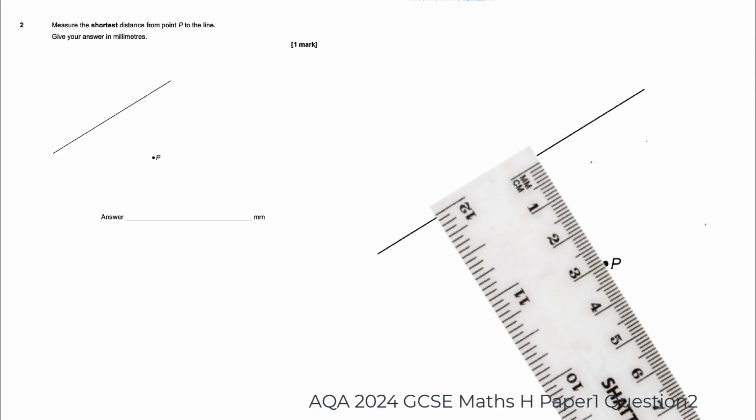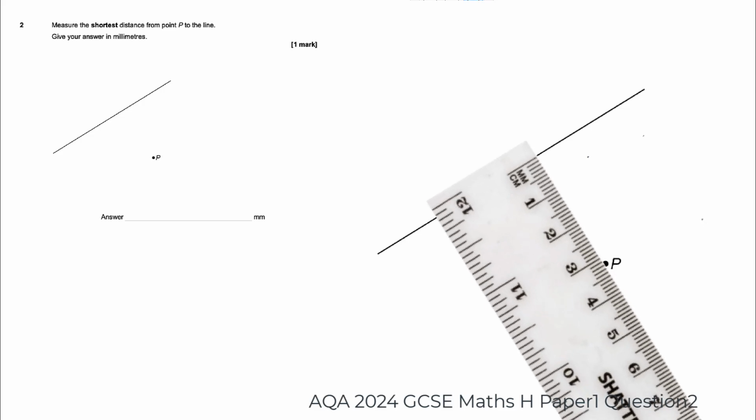We start from the first mark on the ruler down to that point. So there's my ruler lined up for the measurement. And if we look at that, we would see that it's around 32 millimetres. 32 to 33 millimetres will give you the full marks. So for my measurement, I'm going to say 32 millimetres.